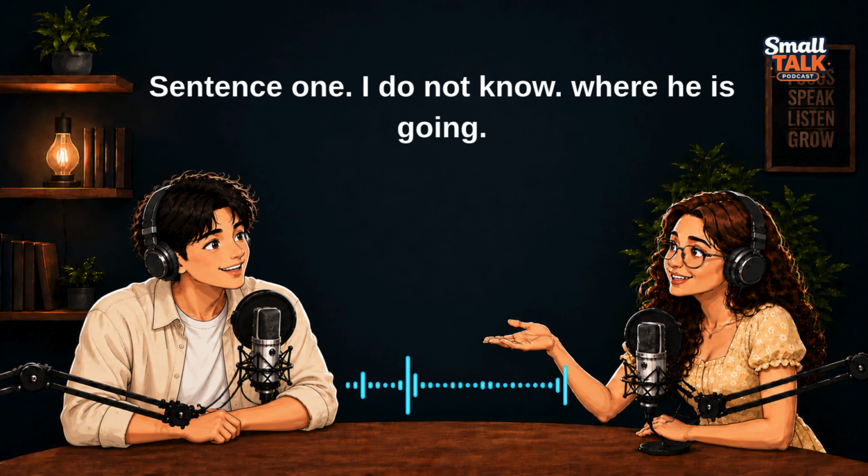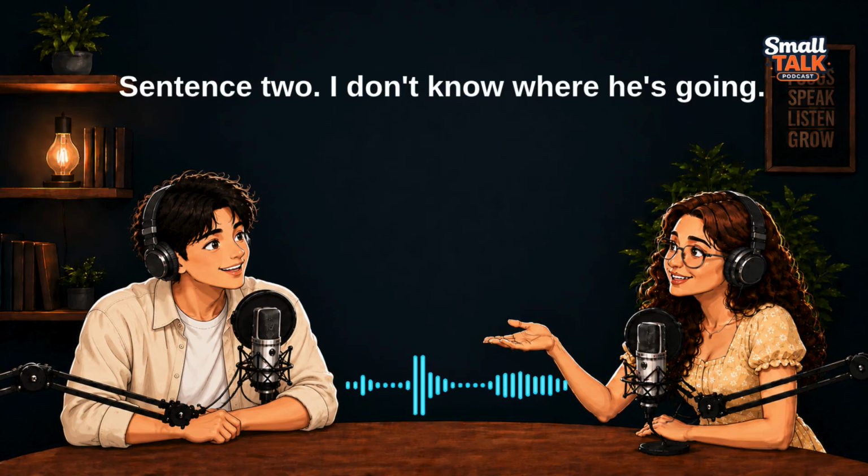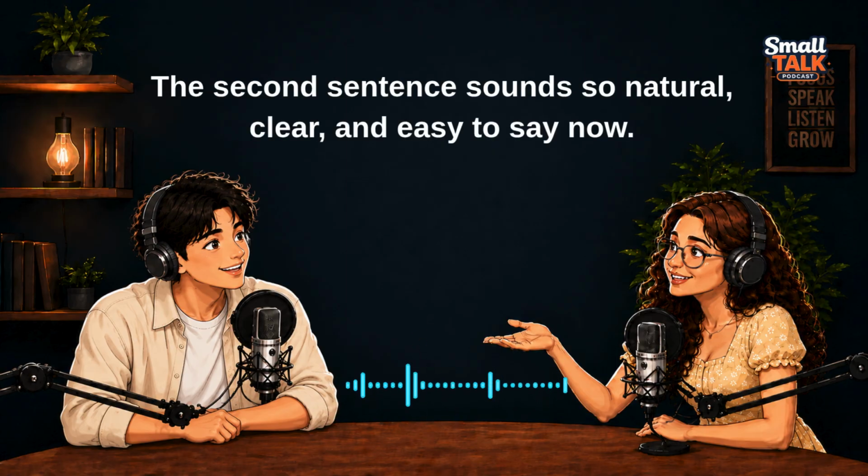Sentence 1, I do not know where he is going. Sentence 2, I don't know where he's going. The second sentence sounds so natural, clear, and easy to say now.